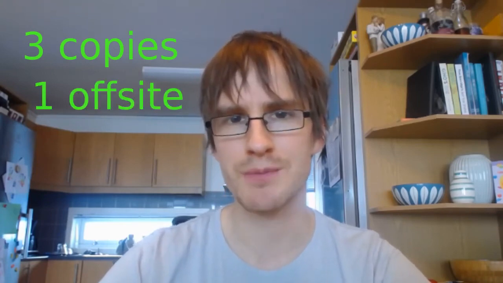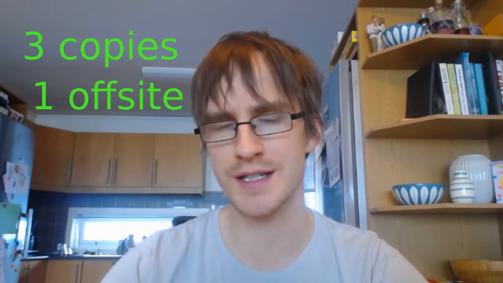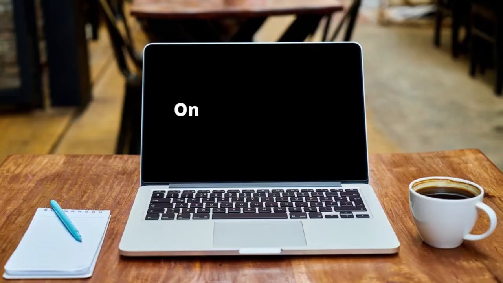A good place to start is that you should be making multiple copies of your most important data. A good rule of thumb is that you should have 3 copies of your most important data, and at least one of those should be stored off-site, so not at your research institution or university. Of course, not all places that you can store your data are equal, and we'll talk now a bit about what are good places to store your data and why, and what are not so good places.